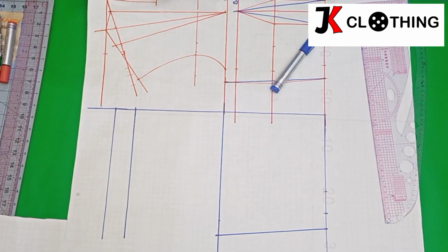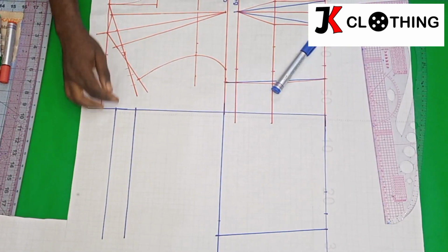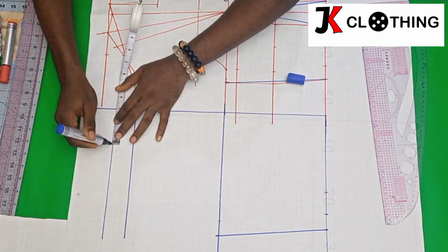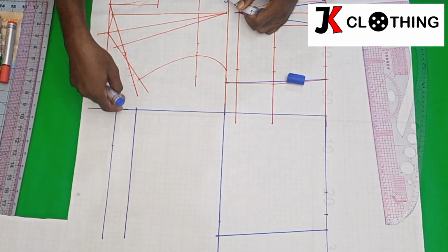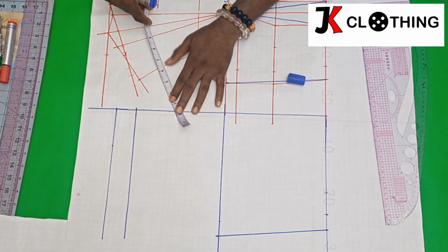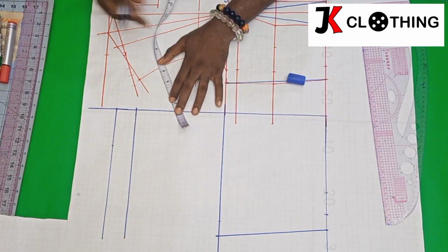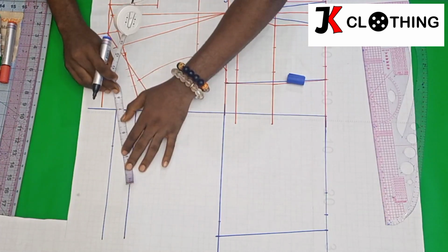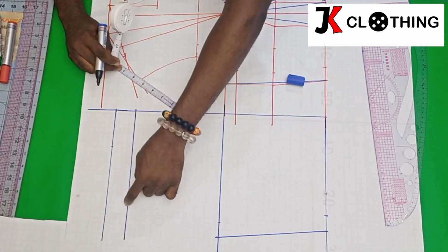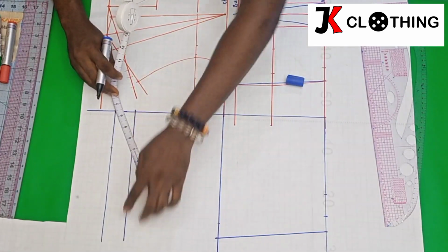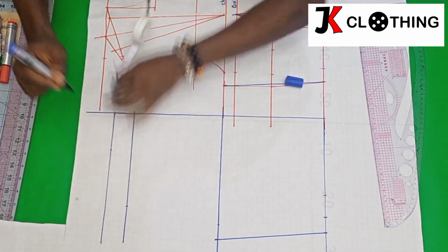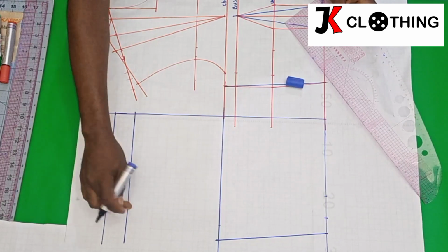Our neck width for the front was 3 inches. So we'd mark 3 inches for the back as well. Our shoulder to shoulder was 14.5. We added our seam allowance to the 14.5 divided by 2, and we had 7.5. We start from here and then we end on the shoulder slope line. We then join the neck width to the shoulder slope.